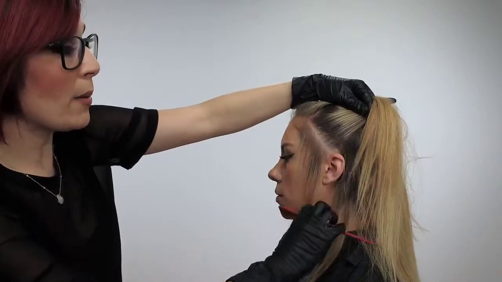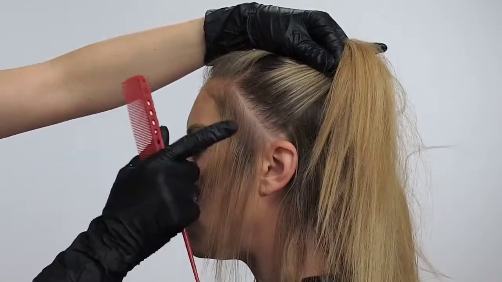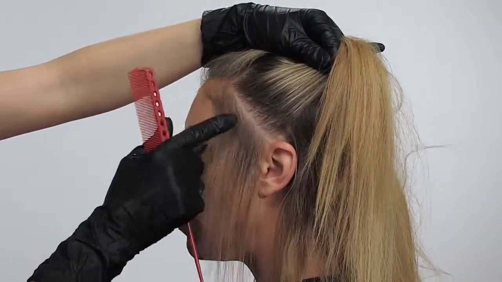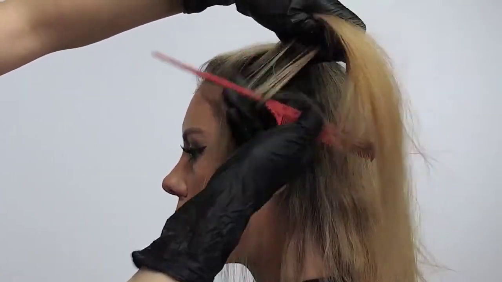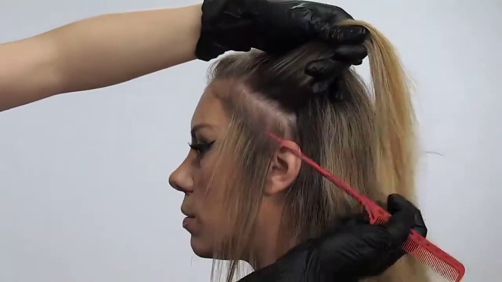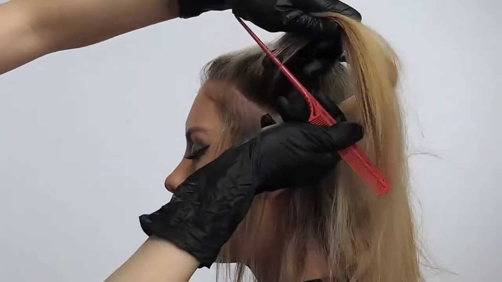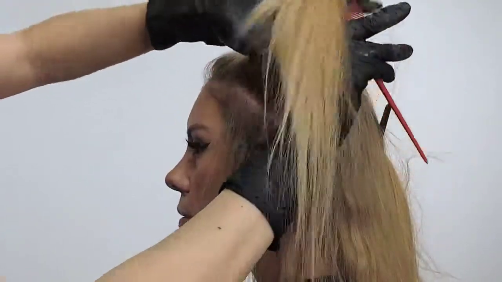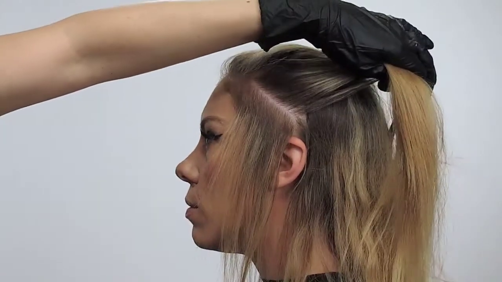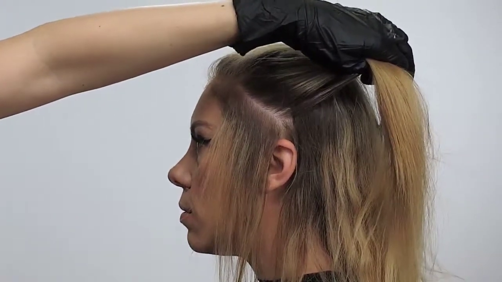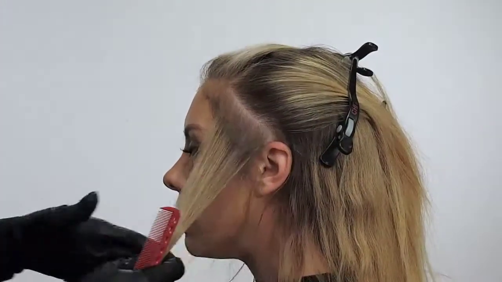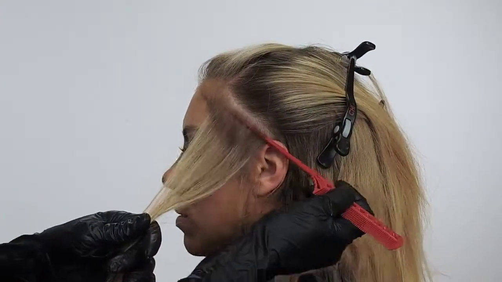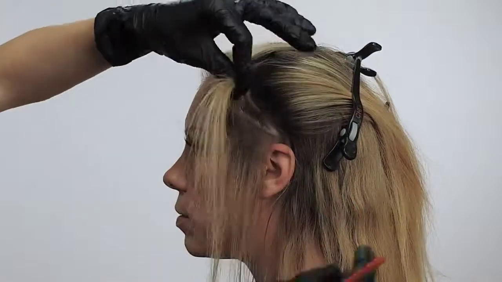And so I'm going to come back to this section right in here to keep complete and total control of how this processes. And then my sections after that are going to be diagonal back, just like this. You can see that. And then I'm just going to do a couple of sections here to show you guys.